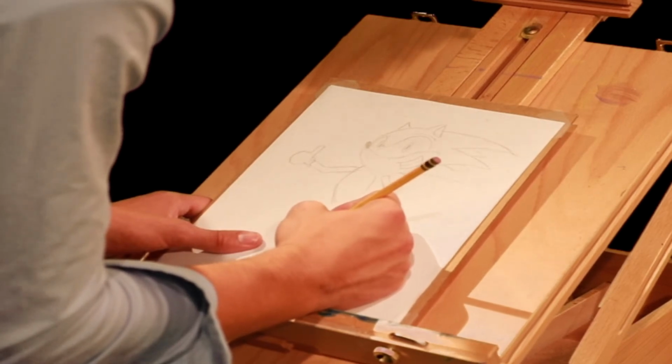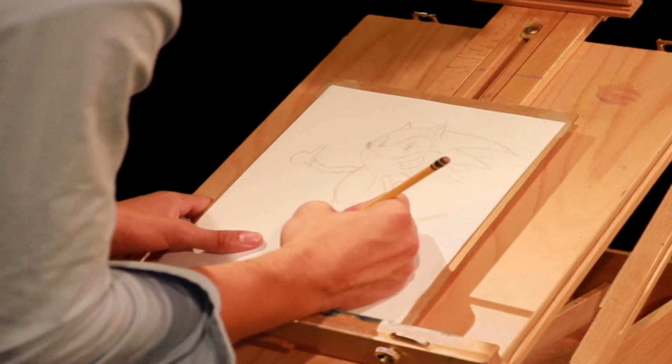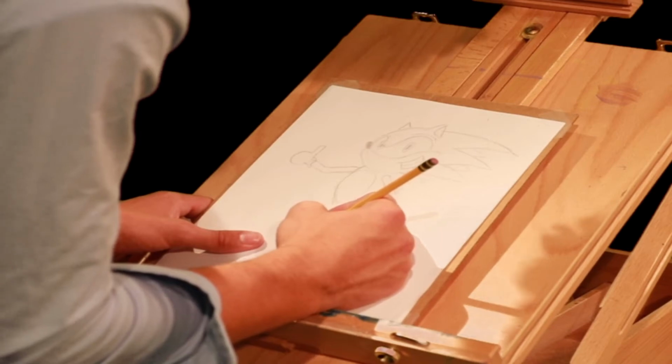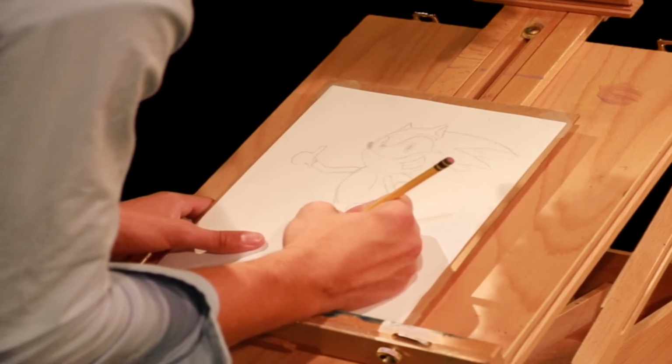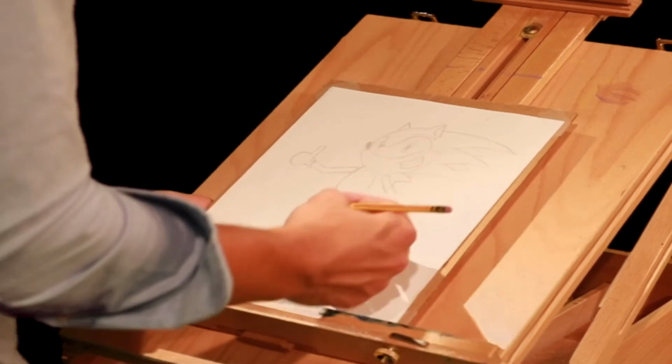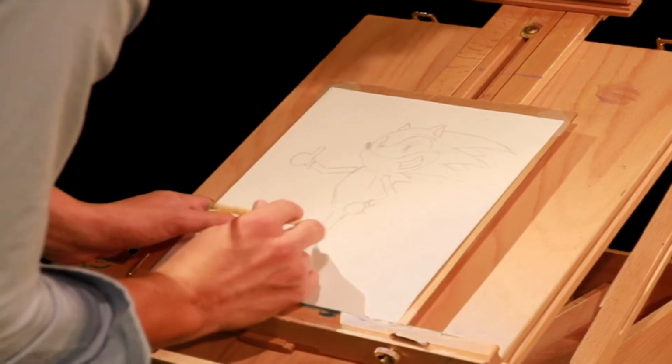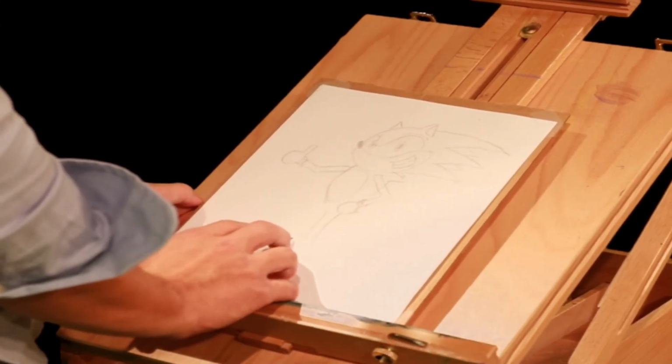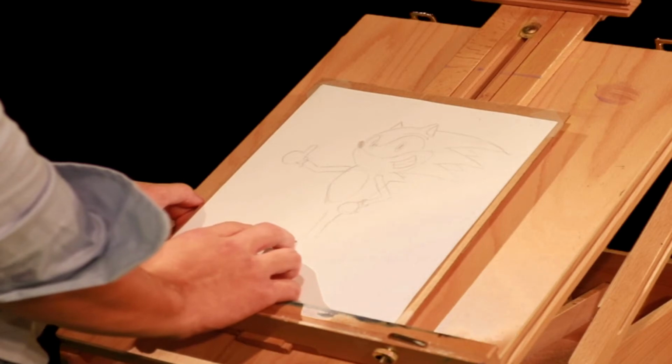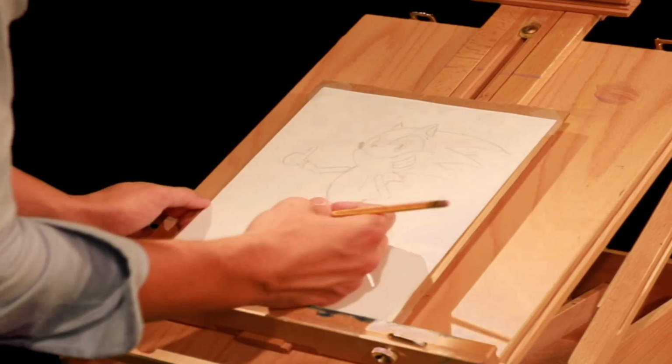Same thing as the gloves, except this is gonna be a little bigger. Right there. Just like that. Okie doke. Now time for his shoes. This is important. You don't want to start the shoes right where that sock ends. You want to start it a little above.